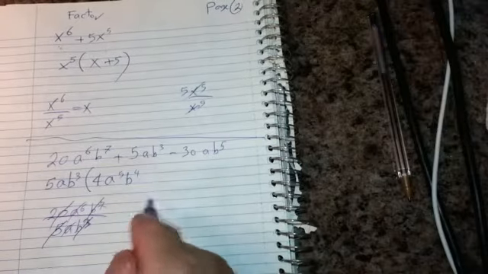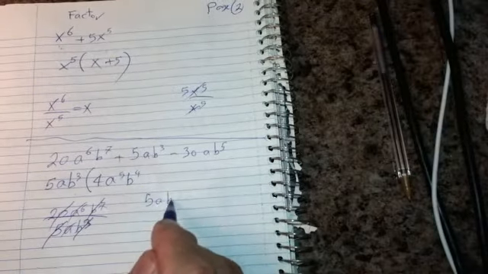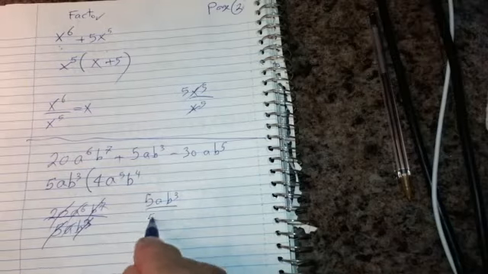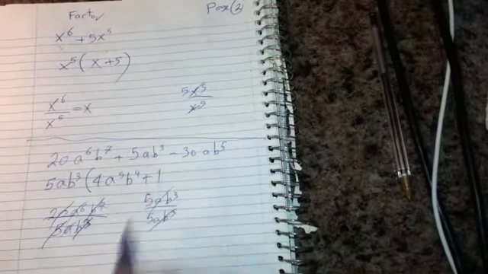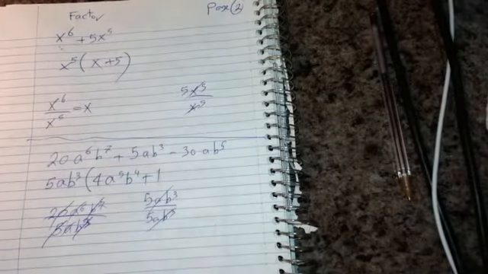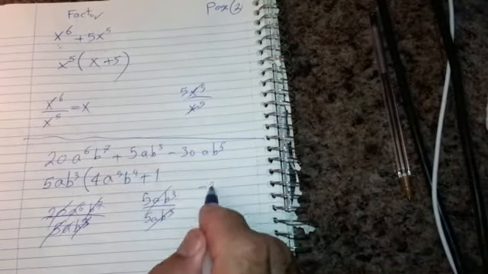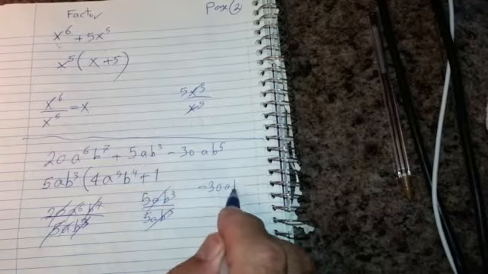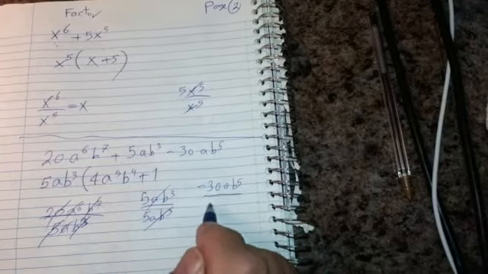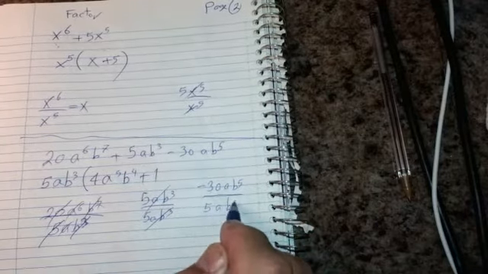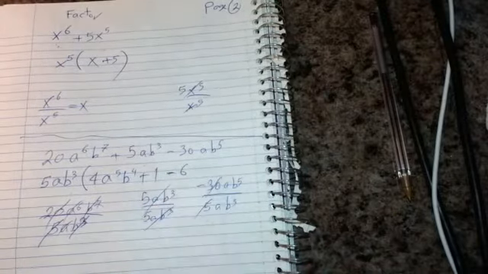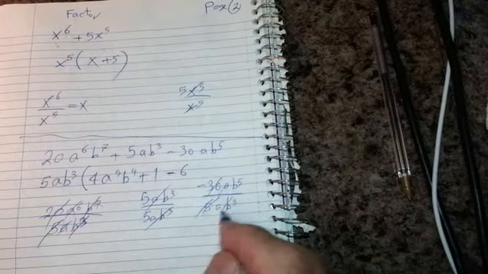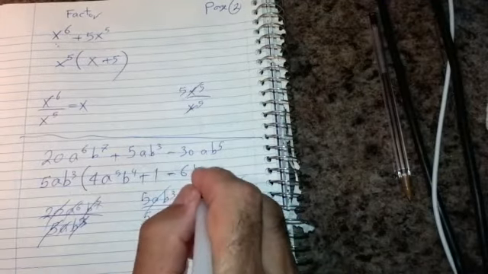Then the second one, 5ab^3 divided by 5ab^3: nothing left, 1. Then the last one, 30ab^5 divided by 5ab^3 is minus 6. a and a cancel, b^3 and b^5 leaves b^2.